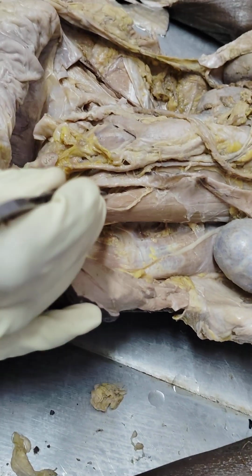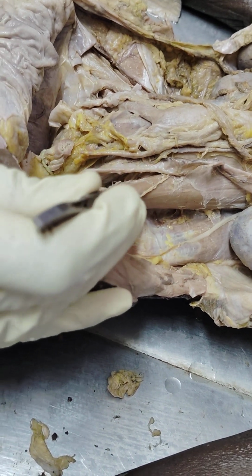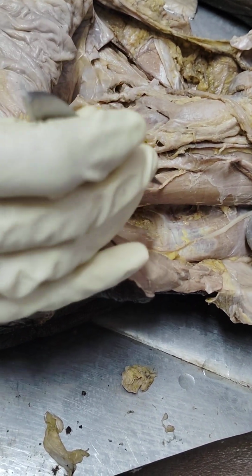So far we have seen medial to the psoas major and over the psoas major. Now we are going into the lateral aspect of the psoas major.